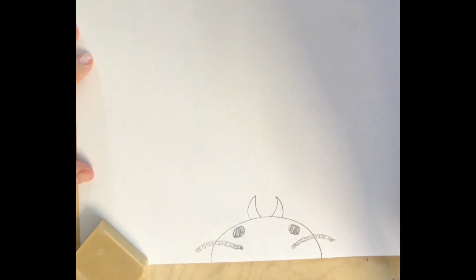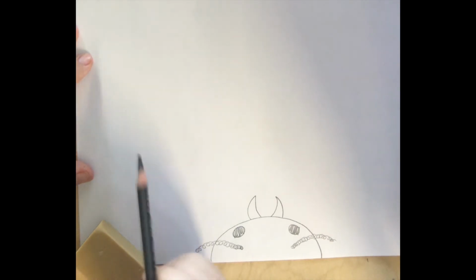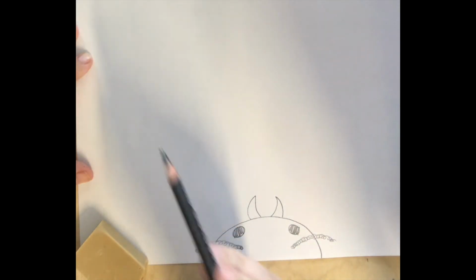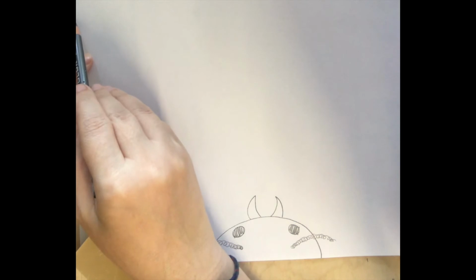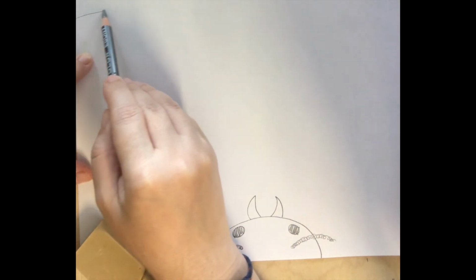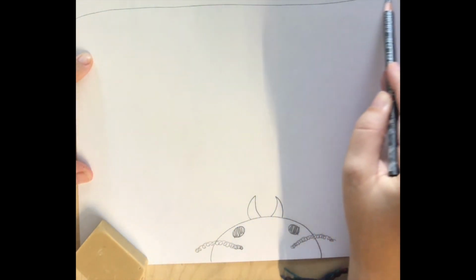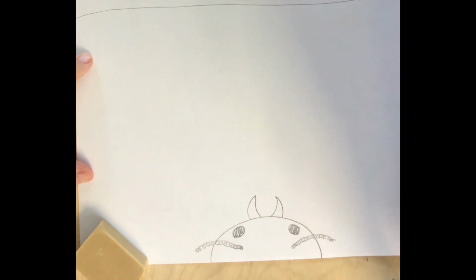And now I'm going to think about my horizon line. And the horizon line is the line that separates the sky from the land. And from an ant's perspective, that's usually pretty far away because ants are very tiny. So I'm going to put my horizon line up high on my paper. I'm going to make a line like that, which is pretty far up.